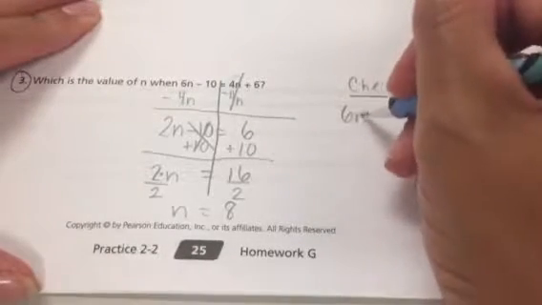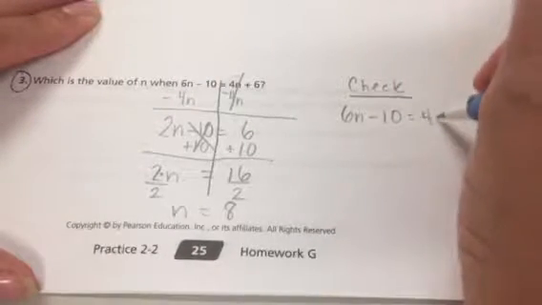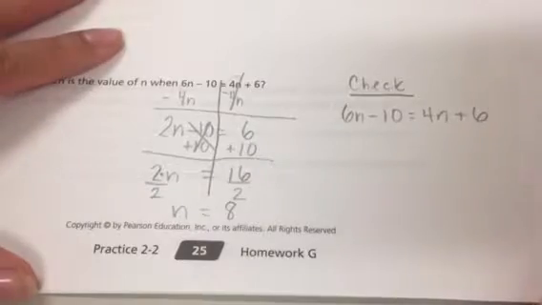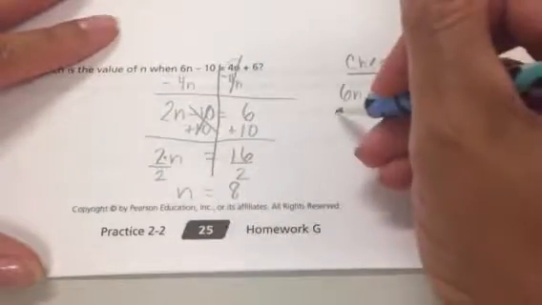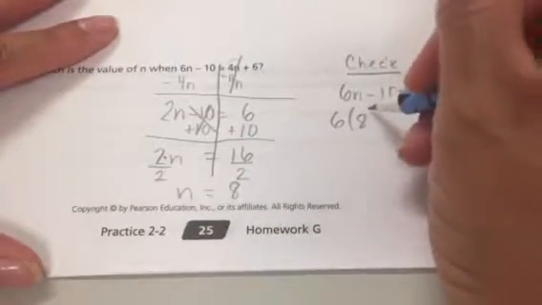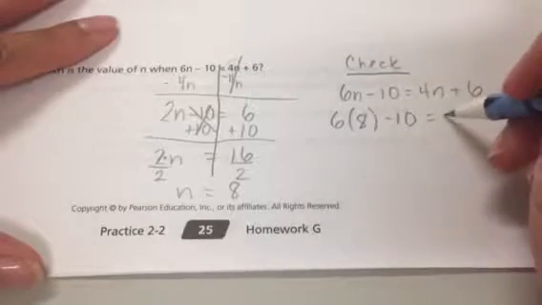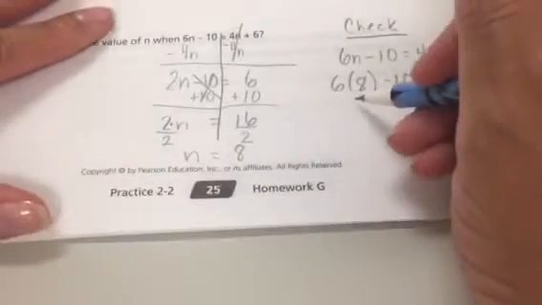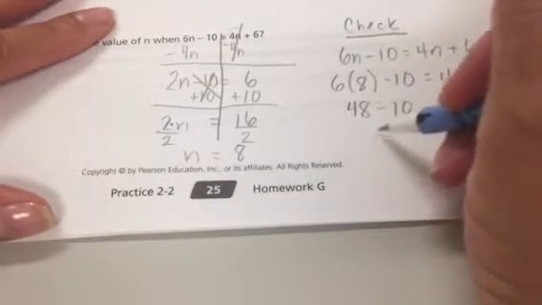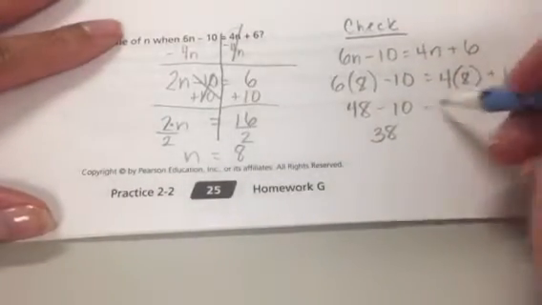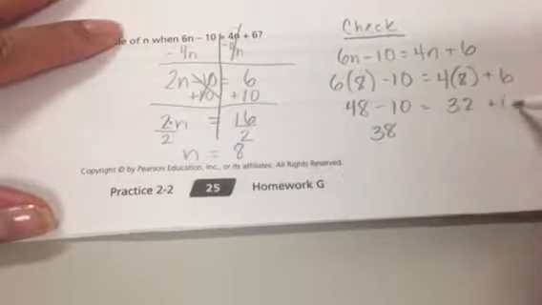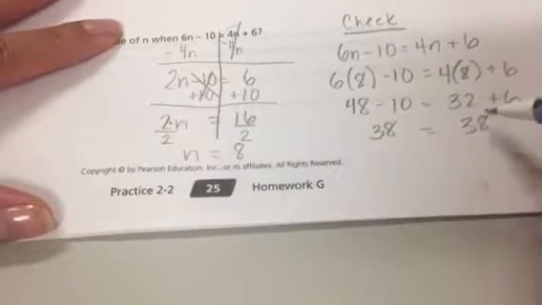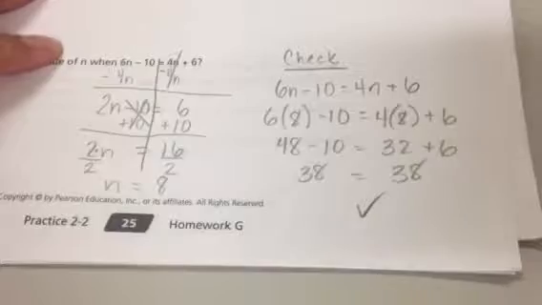So you're going to rewrite the 6n minus 10 equals 4n plus 6. You're going to substitute in, instead of 6 times n, we're going to put our answer in. Instead of 4 times n, we're going to put 8. And I would get 48 minus 10 is 38. And let's check this side. 32 plus 6 is also 38, so that checks.